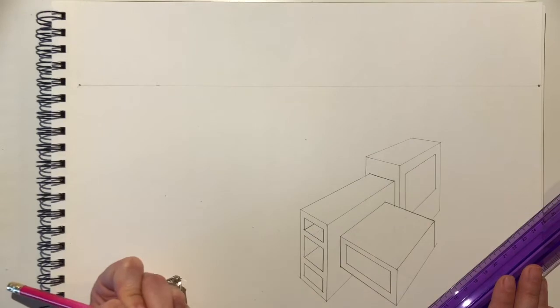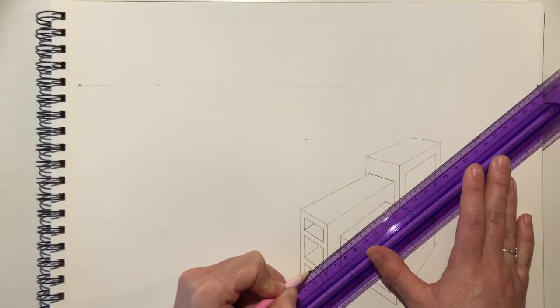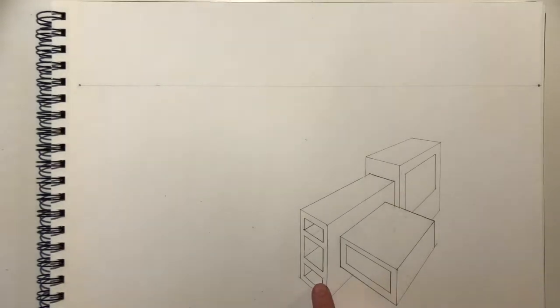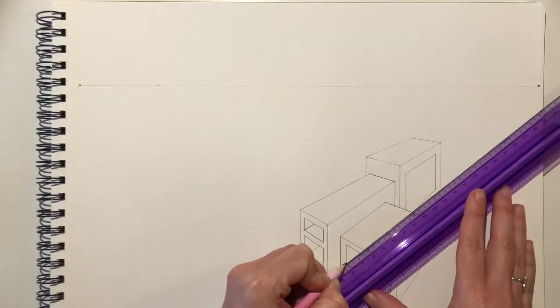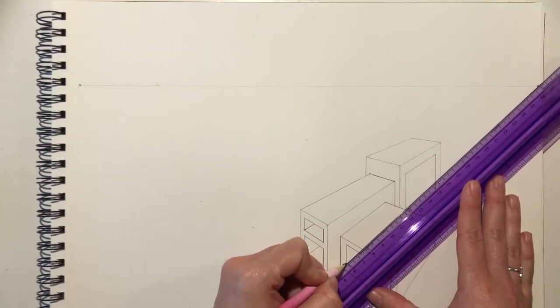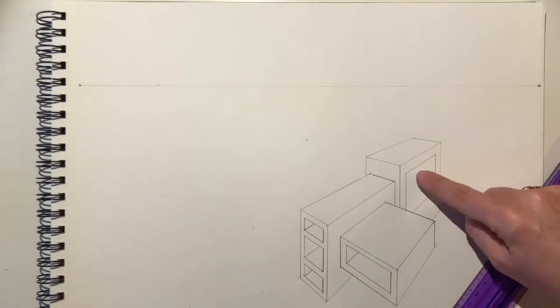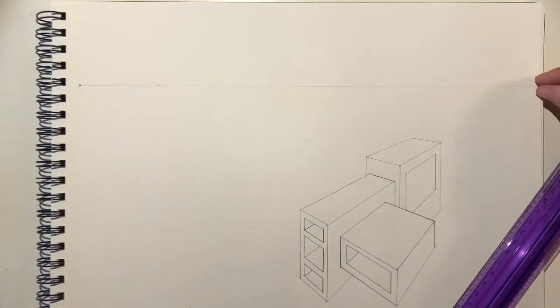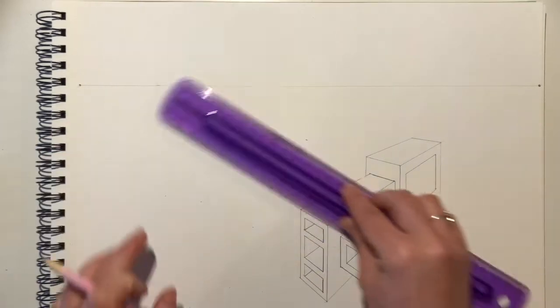Floor and a wall, floor and a wall. And now it looks like this building has large cutouts cut out from the interior of it. I could even do the same thing with all of these if I wanted to. This corner can go back. And then this window, since it's going to the right vanishing point, I can take this corner and go to the left.